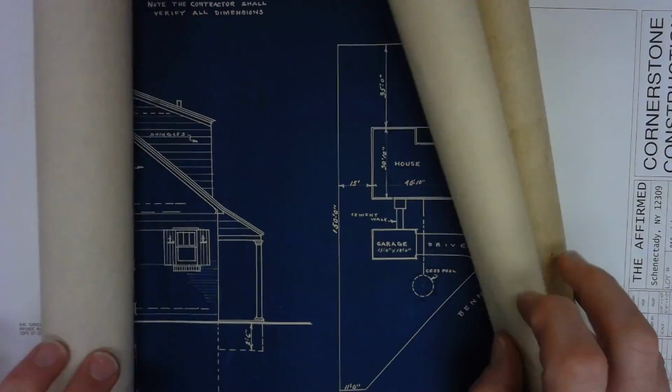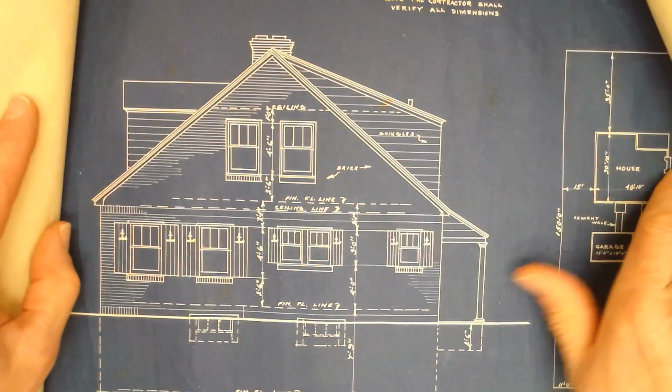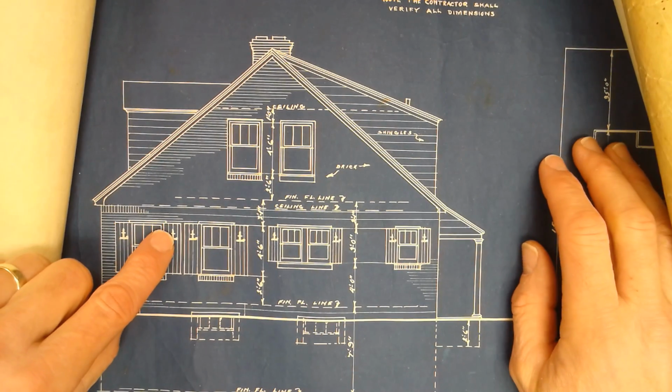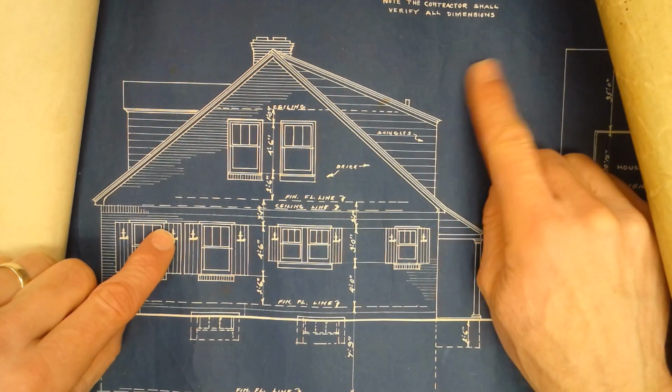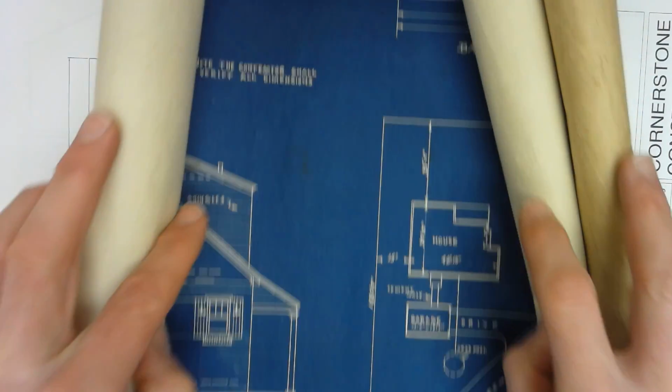All right, so here we go. These are blueprints. So you can see, right? That's a house, that's a building, and I'm hoping you can see with my camera that we have a blue background and we've got white lines. All right, and this big set of drawings, it's kind of all rolled up here.